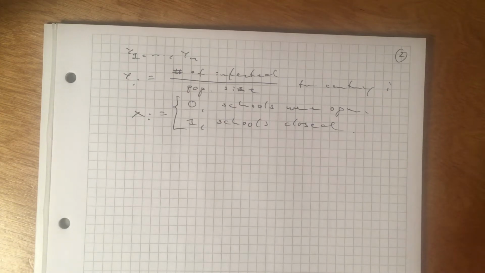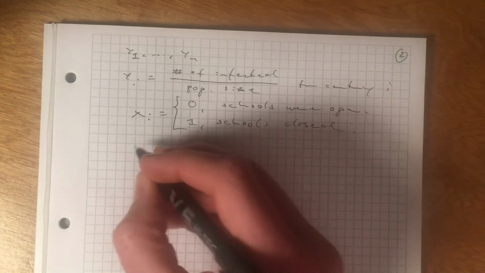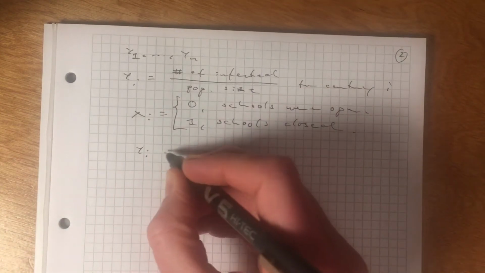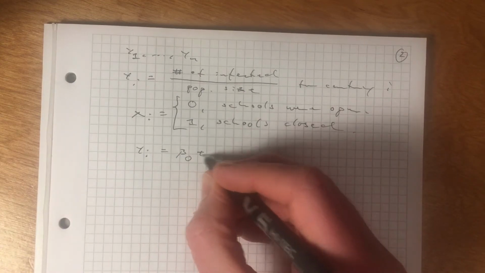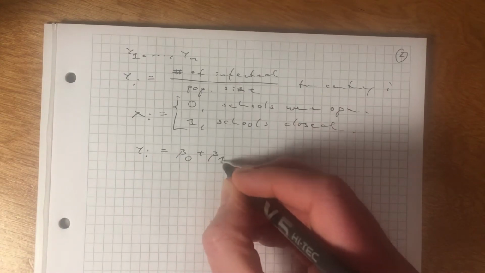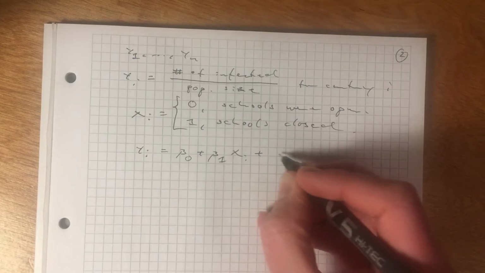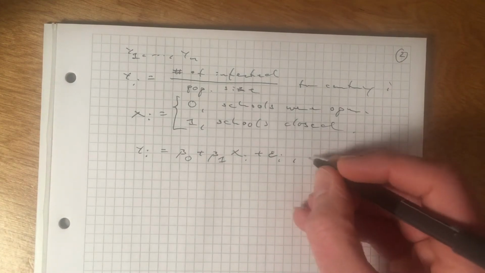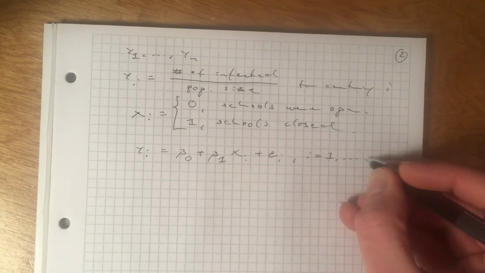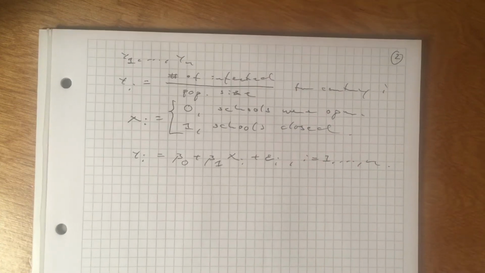To connect x and y, here's our model of what we think the world looks like: yi is equal to beta 0 plus beta 1 times xi plus a mean 0 noise term for each of our n countries.